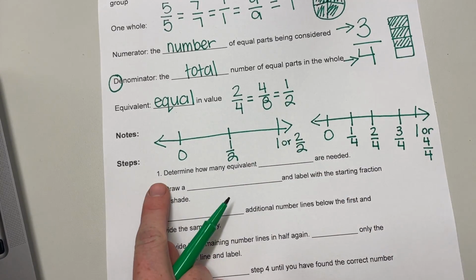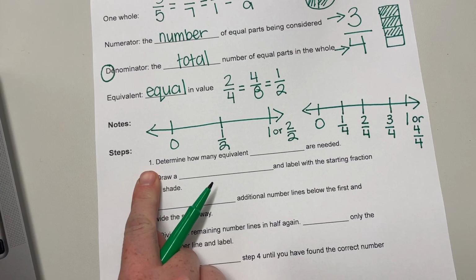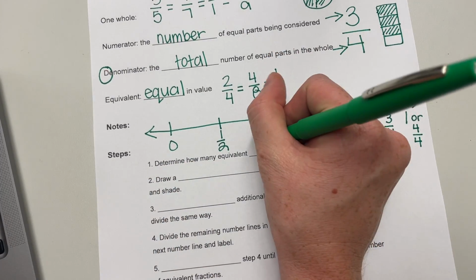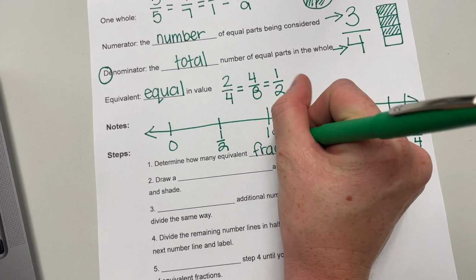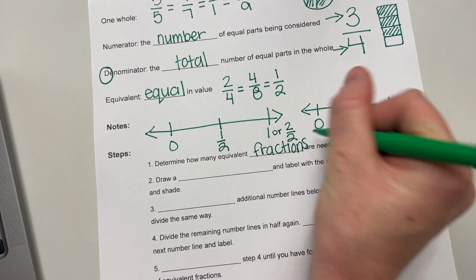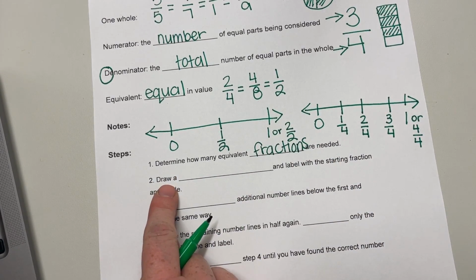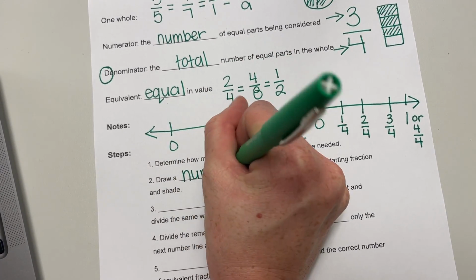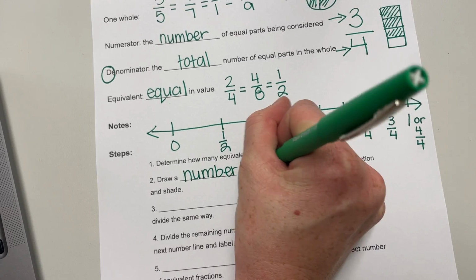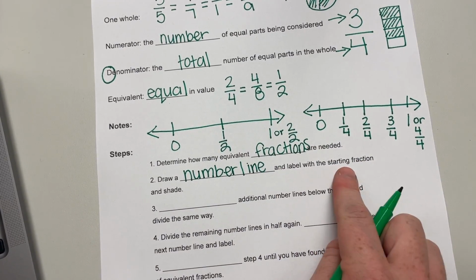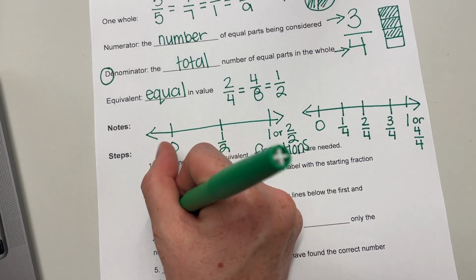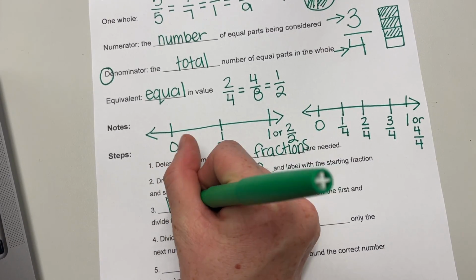Okay, we're going to go on to our steps now. So our first step is to determine how many equivalent fractions are needed. The second step is to draw a number line and label with the starting fraction and shade. Then you're going to draw additional number lines.